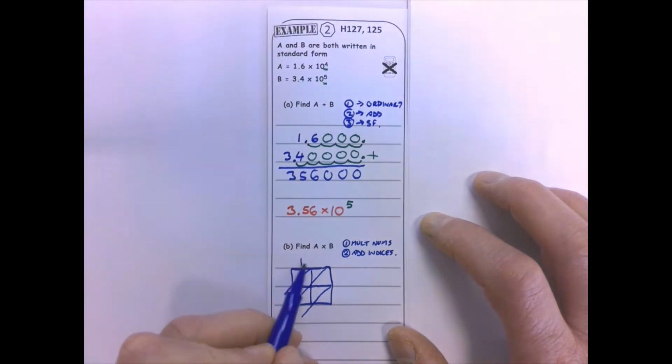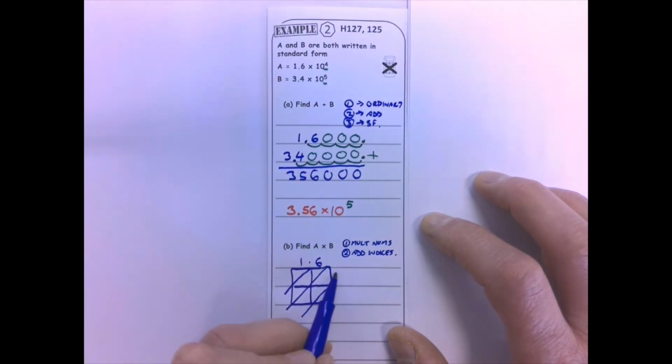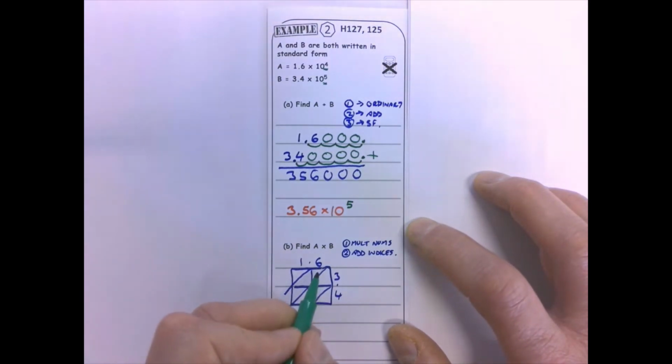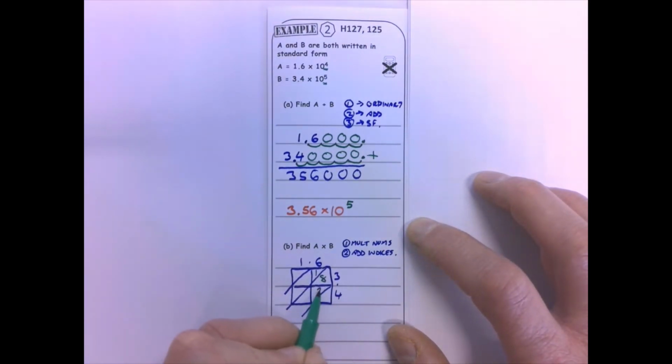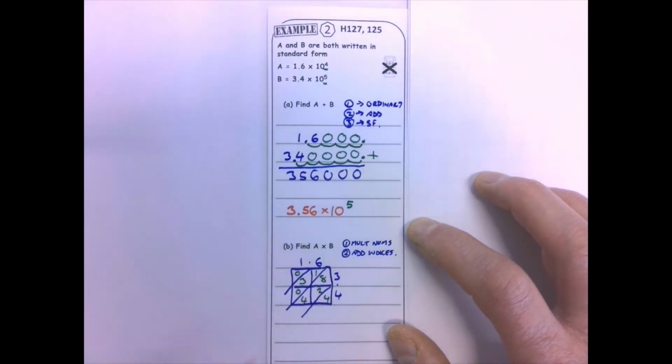So 1.6 and 3.4. Let's do the multiplication then. So 6 times 3 is 18, 6 times 4 is 24, 1 times 3 is 3, 1 times 4 is 4. The Chinese lattice we add up down the diagonals, so 4, 10, 14, carry the 1, 1, 4, 5, and that's just 0.